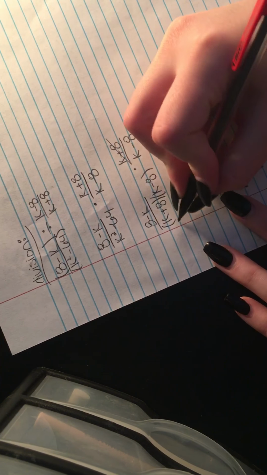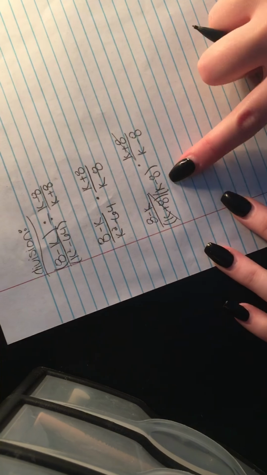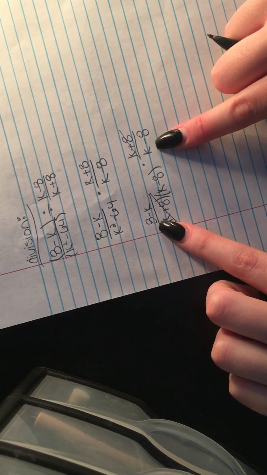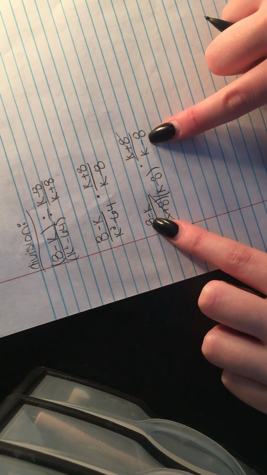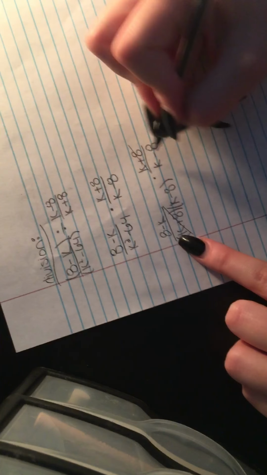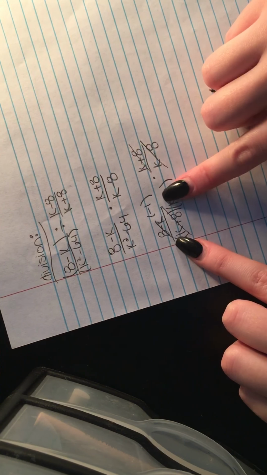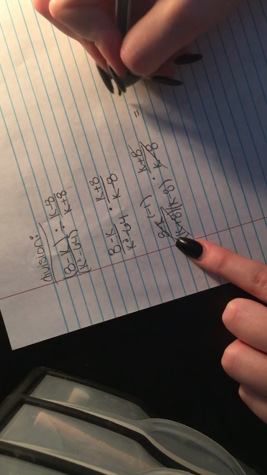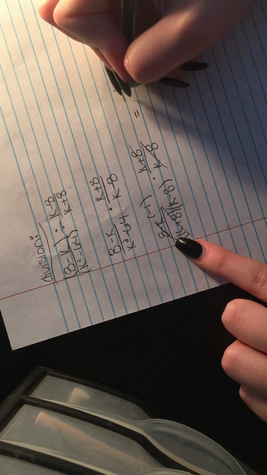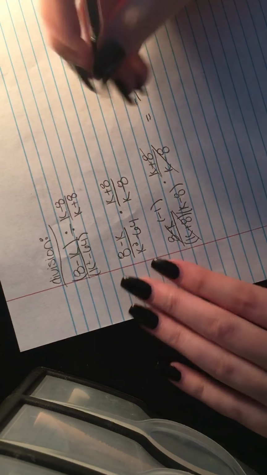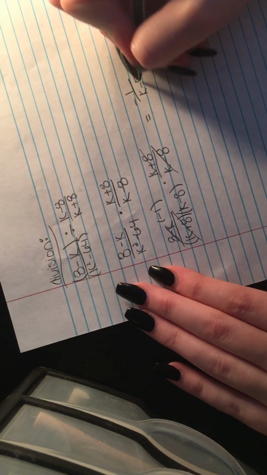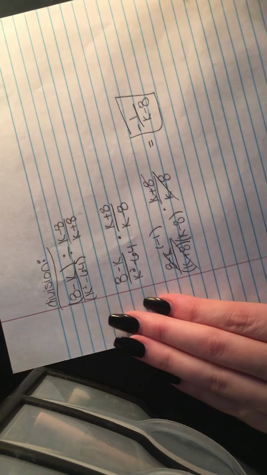We can cancel. We're going to cross those out. Okay, so you can't just cancel those out because those aren't the same thing, but you can make this a -1. So now it's simplified. So your answer is going to be -1 over k minus 8. And that is your answer.